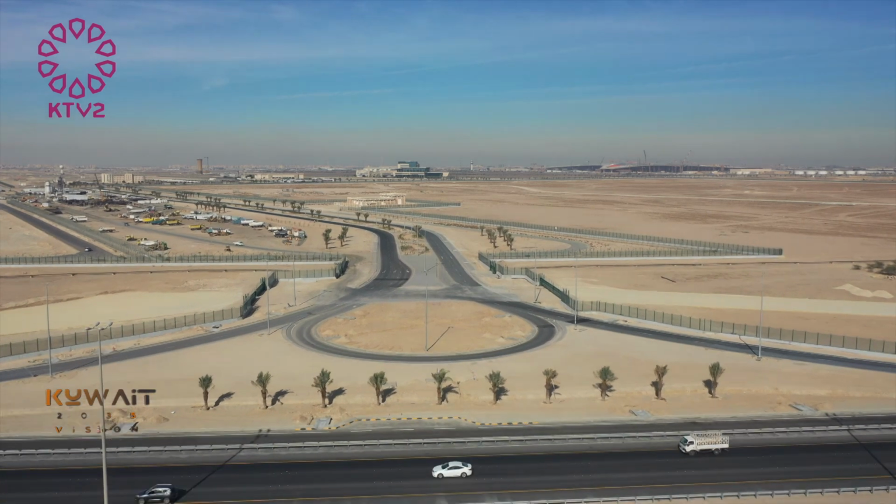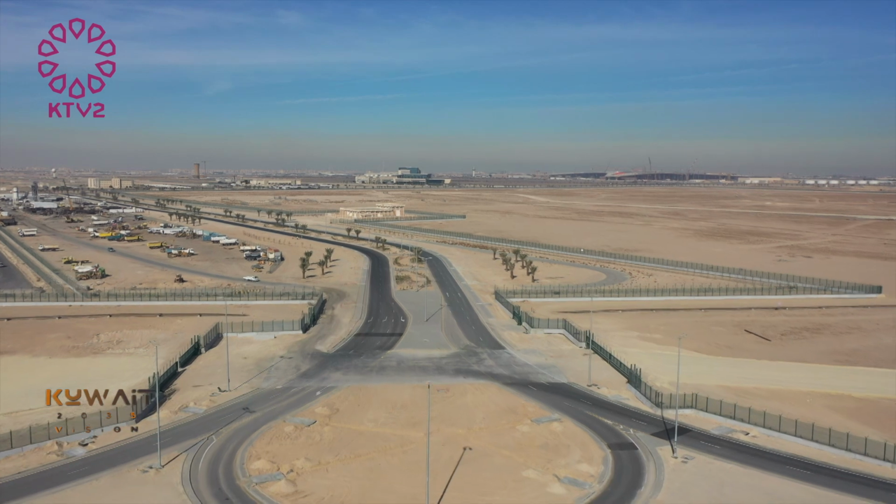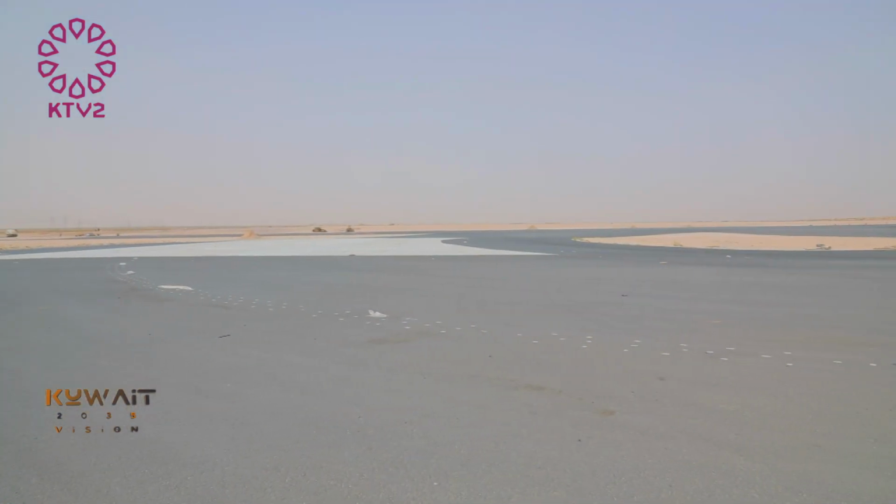This project aims to develop the air transport system at the airport, increase the capacity and enhance the air traffic in the country.